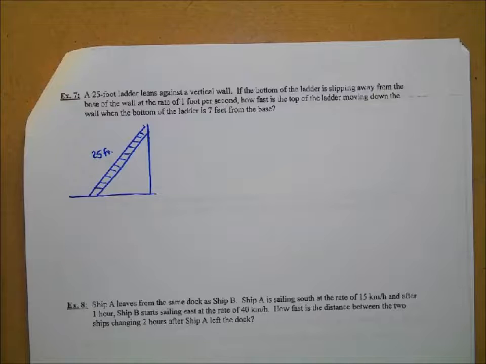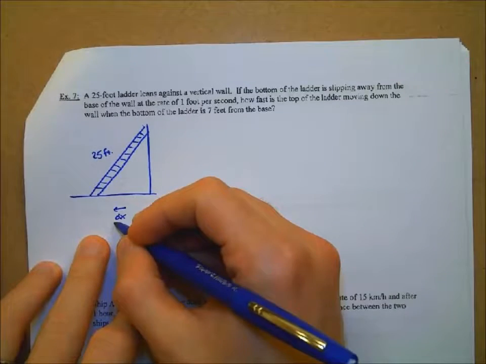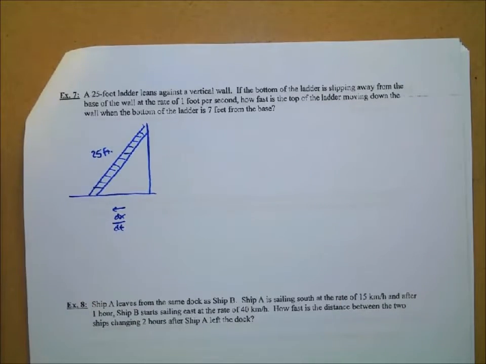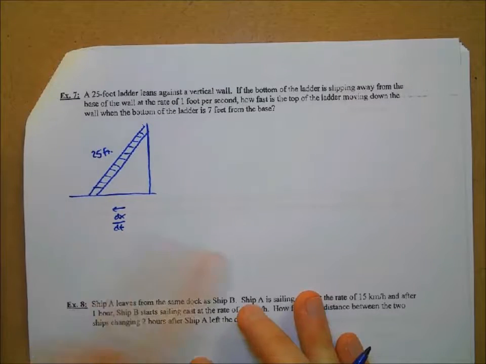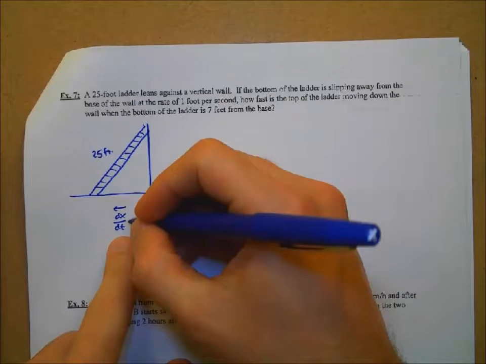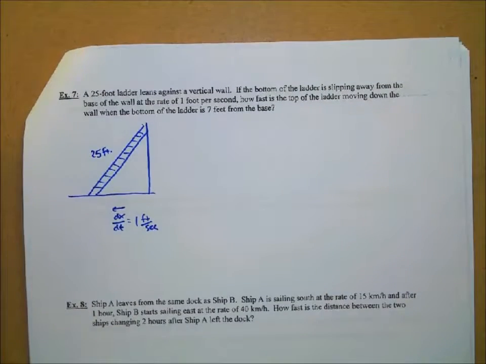The bottom of the ladder is slipping away from the base of the wall at the rate of 1 foot per second, so we're moving this way. I'm going to call this a rate of change of x. Why x? Because it's a horizontal change in position, so we use x, left and right. So we'll say dx/dt is 1 foot per second, moving at that rate. It's sliding out.